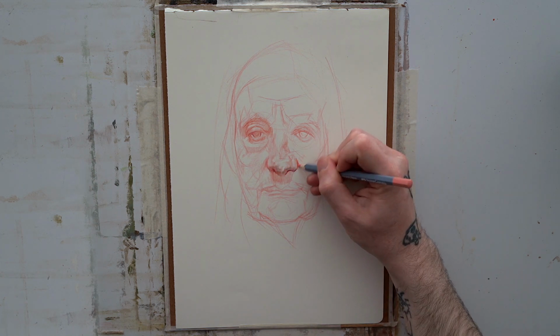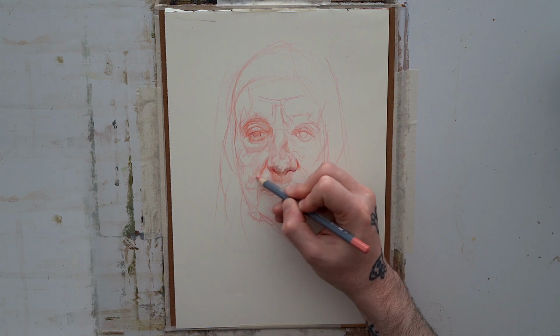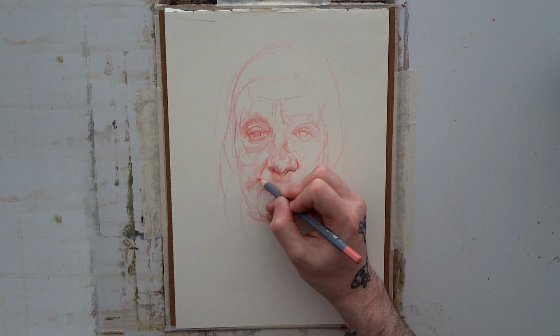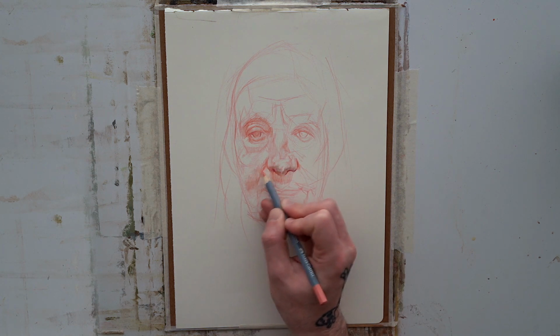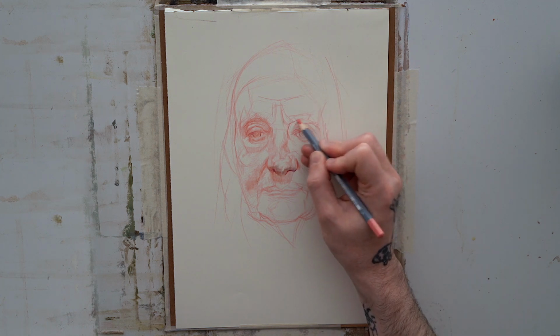Now, does that mean that I'm able to exercise the same qualities when I do a broad expressive painting with big brushes compared to these sharp drawing tools that are color pencils?